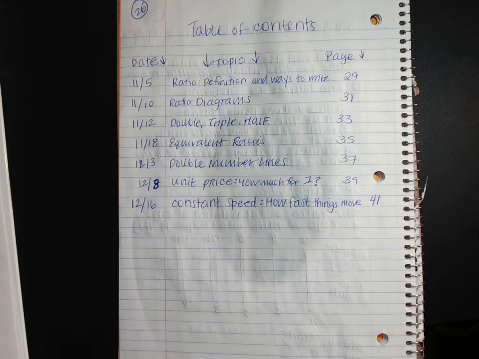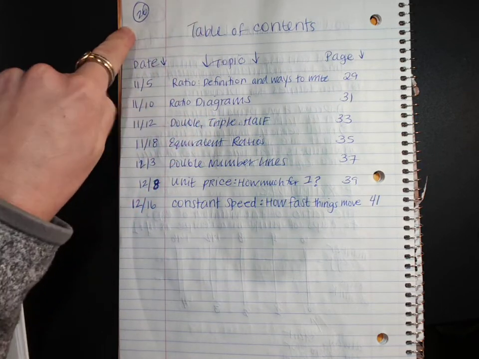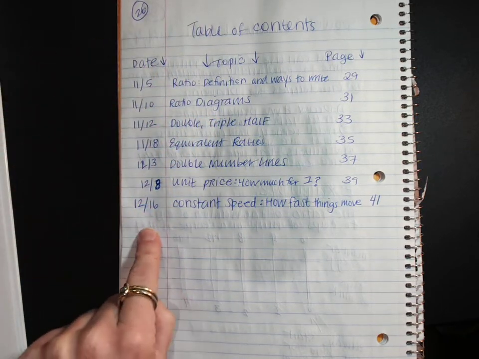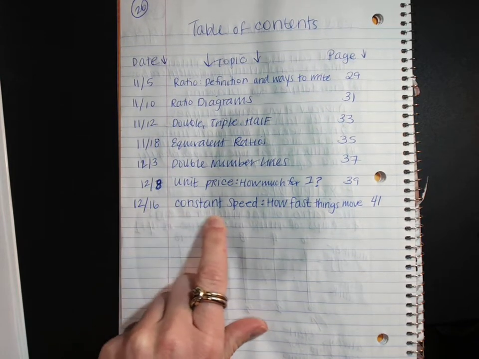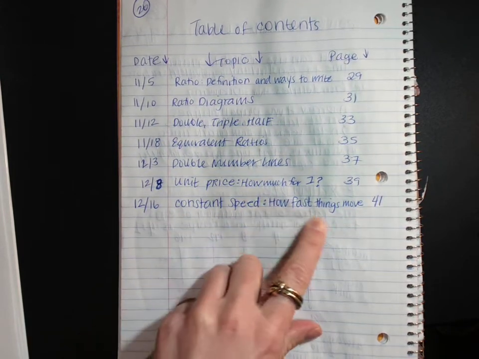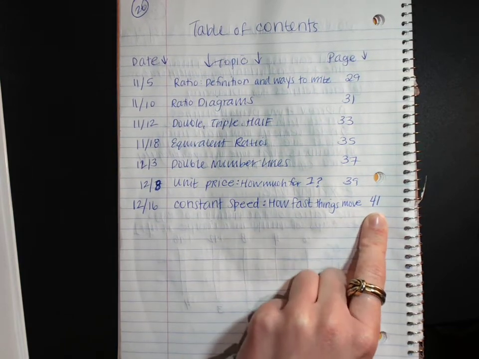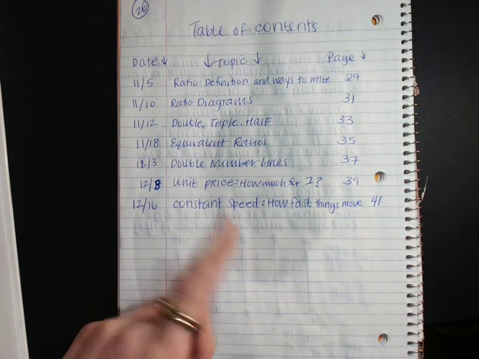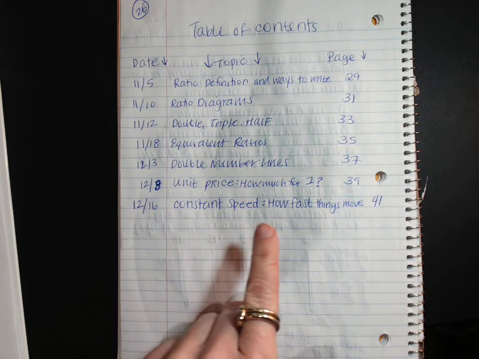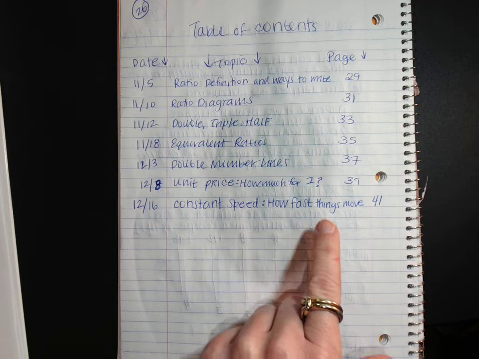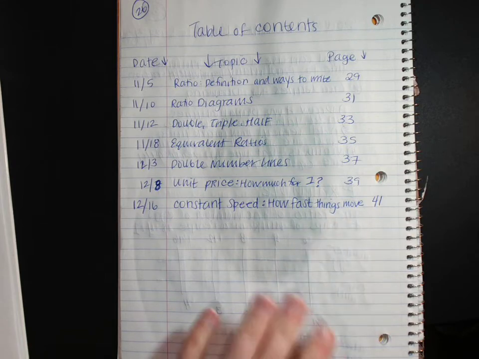Hey guys, let's jump into some Math Toolkit notes about constant speed. Let's flip to our table of contents on page 26 and add an entry for today, 12/16, constant speed, how fast things move, on page 41. Remember, you're consistently clicking pause as you need to get your personal toolkit looking like mine. When you're ready, flip to page 41.